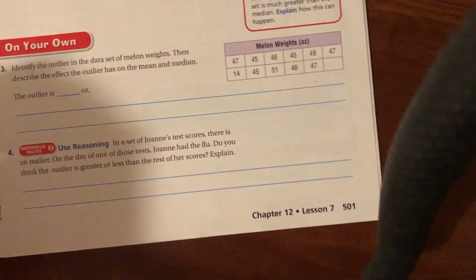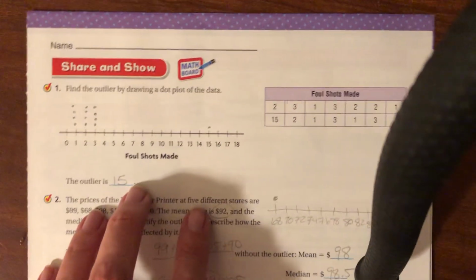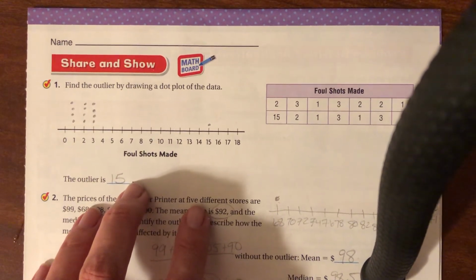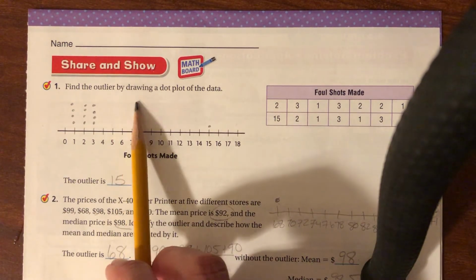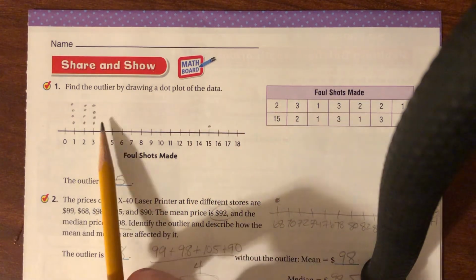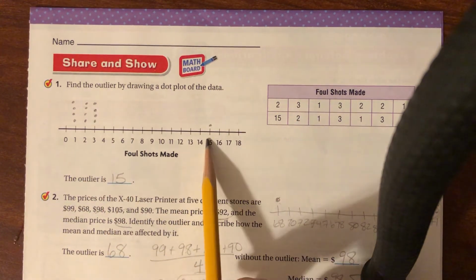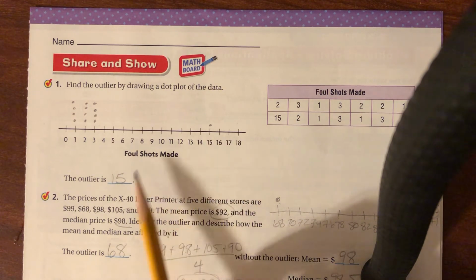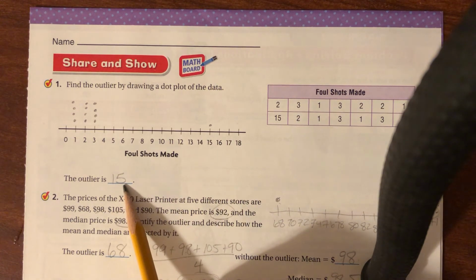All right, and finally, let's do number 1 on the back page. Find the outlier by drawing a dot plot of the data. So they gave us the data. We drew a dot plot. Clearly this 15 is our outlier, so the outlier is 15.